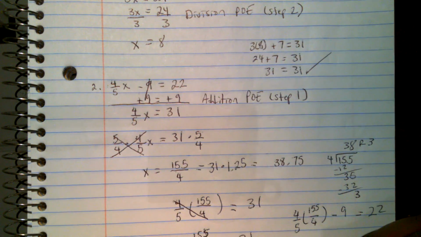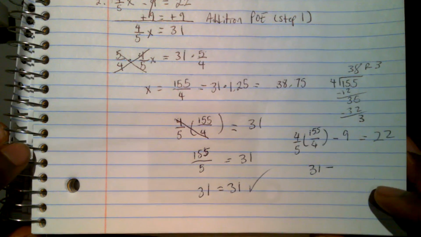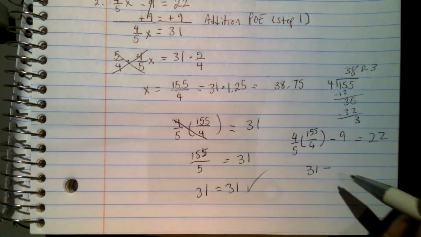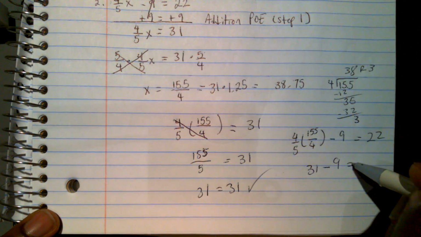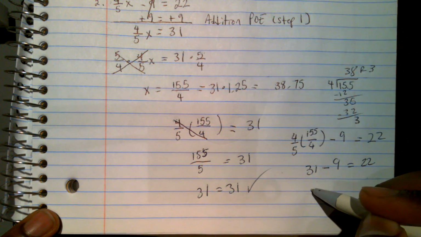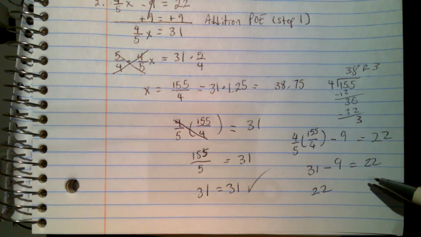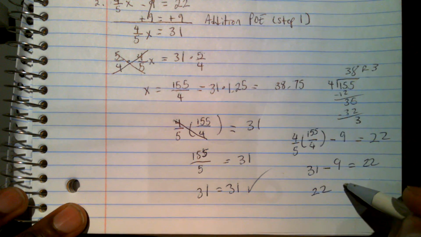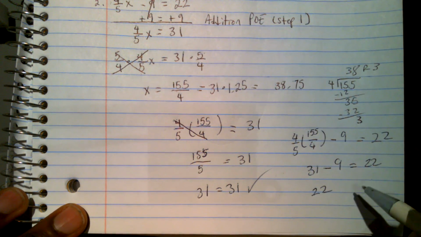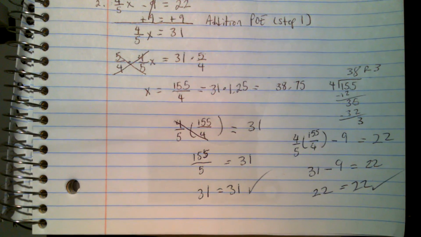As we just established, this is 31. 31 minus 9 will be 22 because 31 minus 10 is 21. Add one more, since this was one less than 10. 22. And there you go.